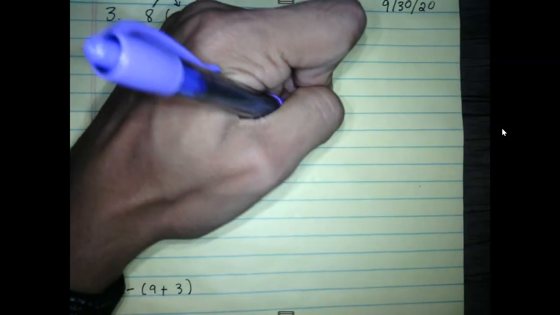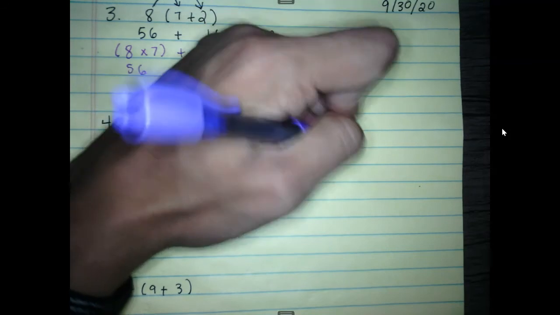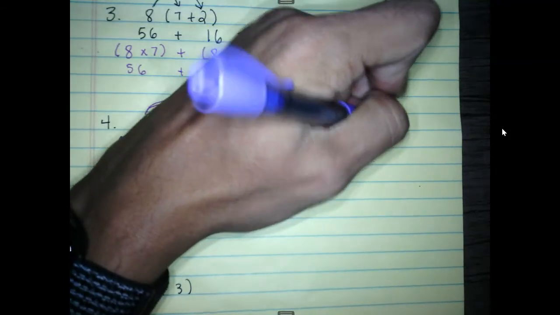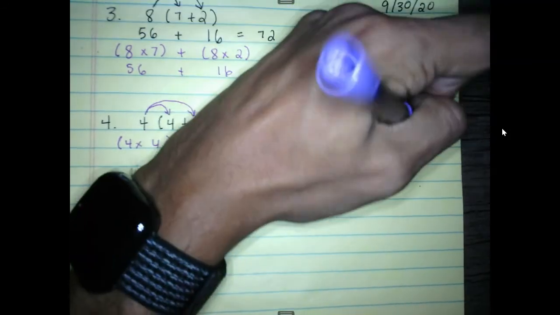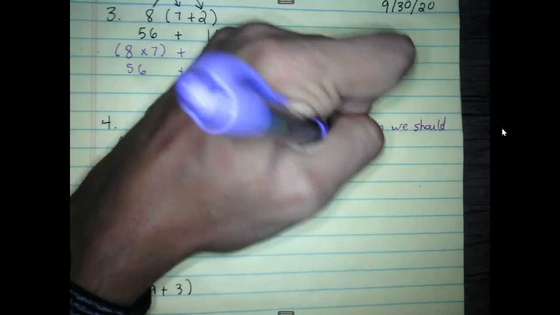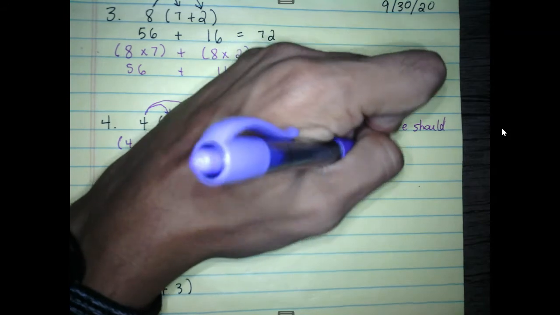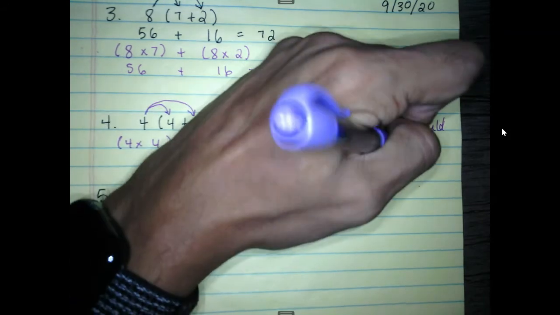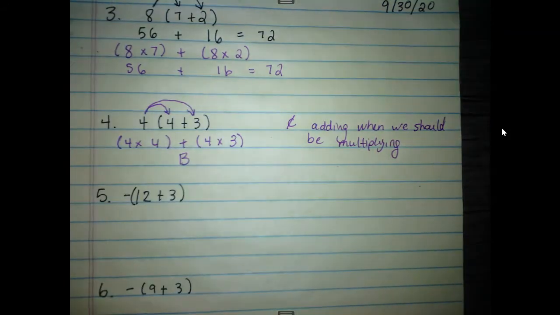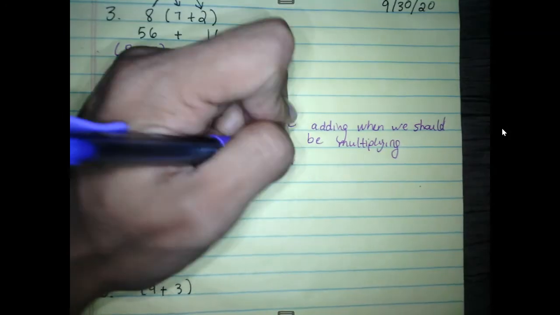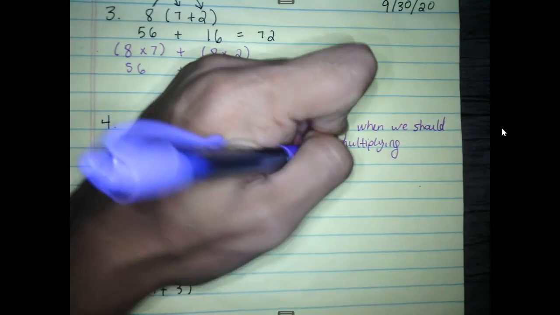C would not be correct because it's adding when we should be multiplying. I'm just writing that out so you guys can see that. It's adding when we should be multiplying. And then D is subtracting.